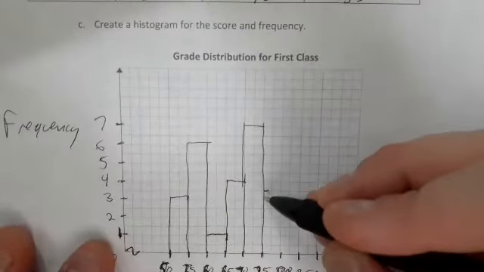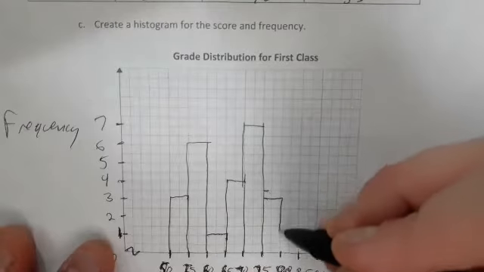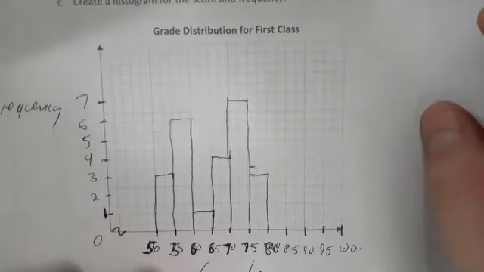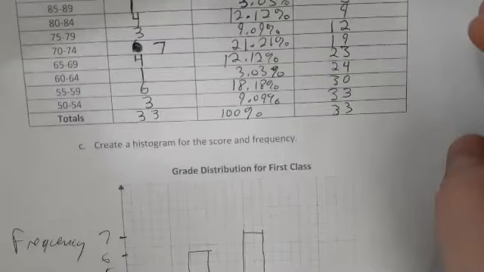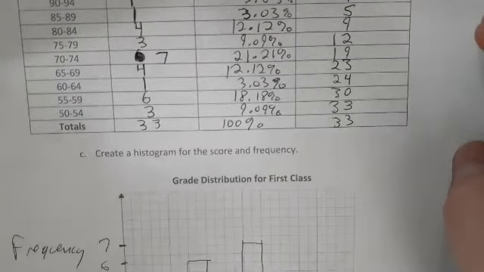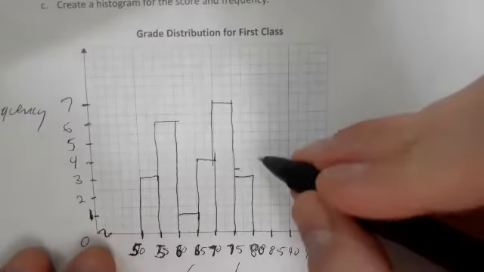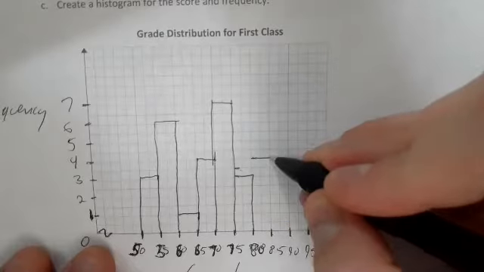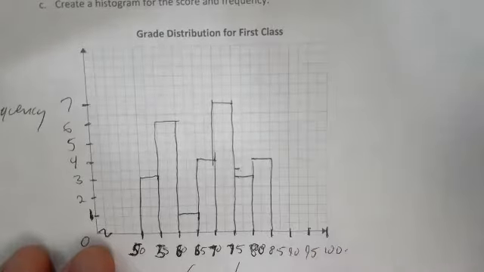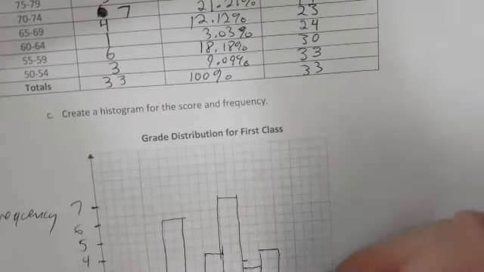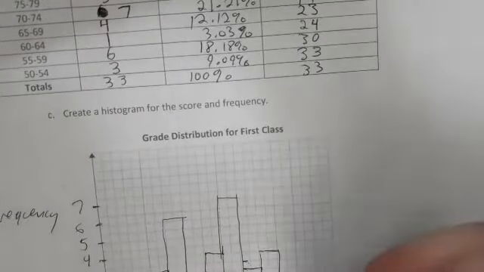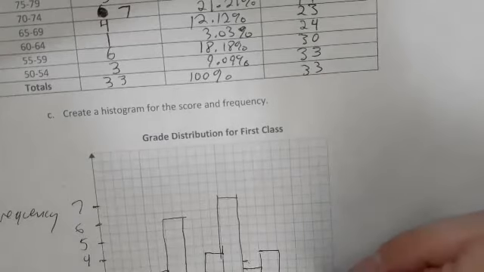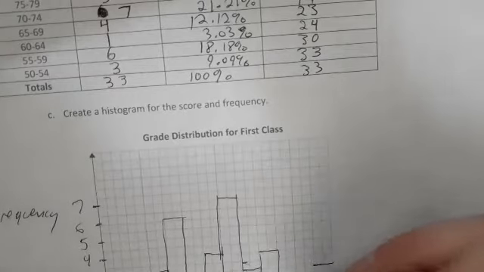Right here. Ooh, just a little too high. There we go. And 80 to 84, sorry, I'm getting 4. 85 to 90, I'm doing 1, and I'm getting 3. Right there.